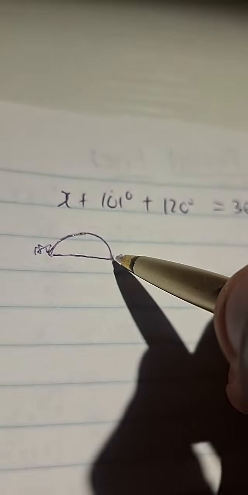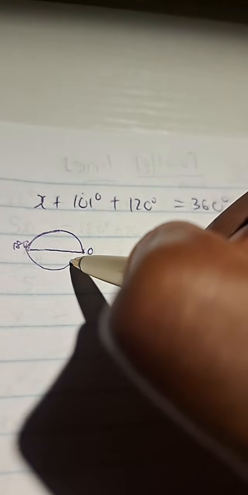So please search for it, just search for it there. So from 0 to 180, right? Then from 180 back to 0.